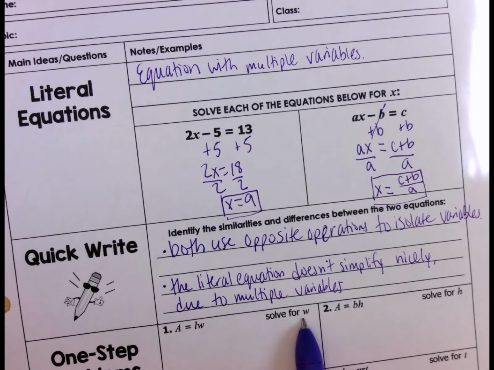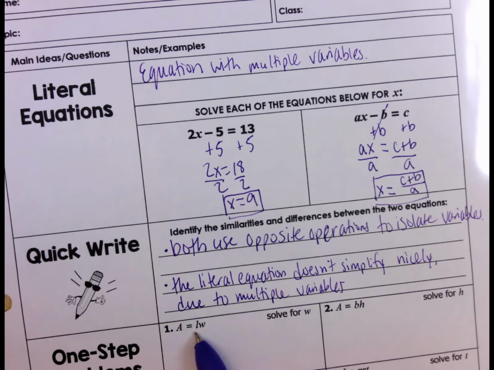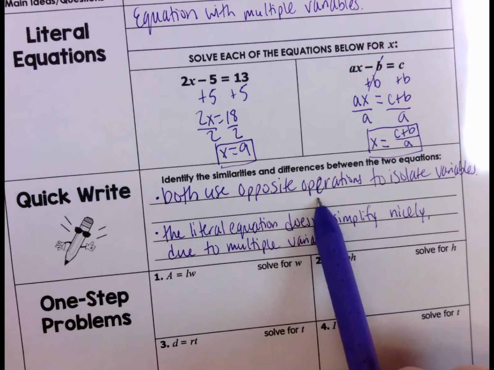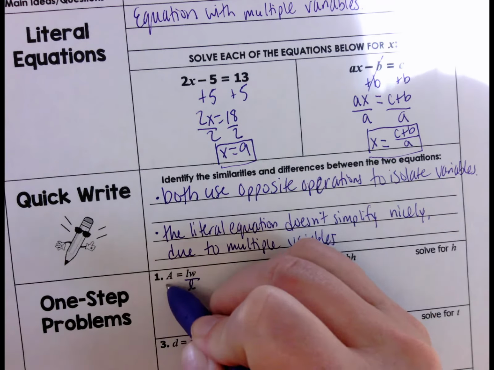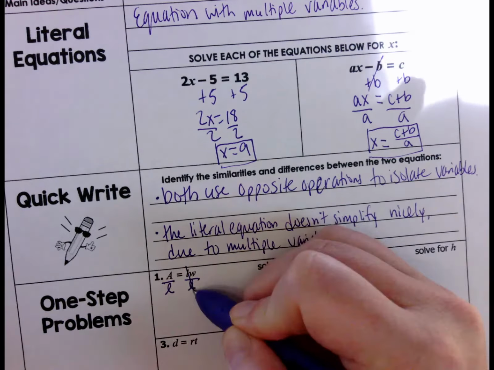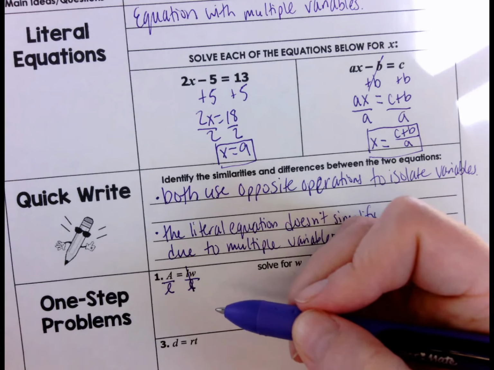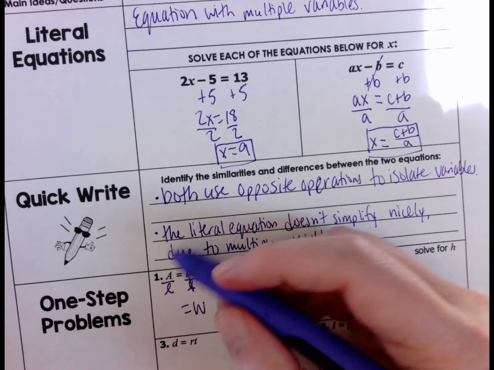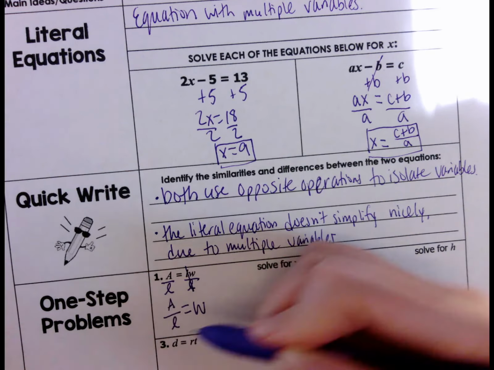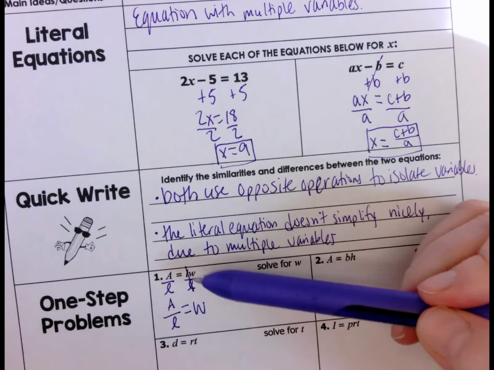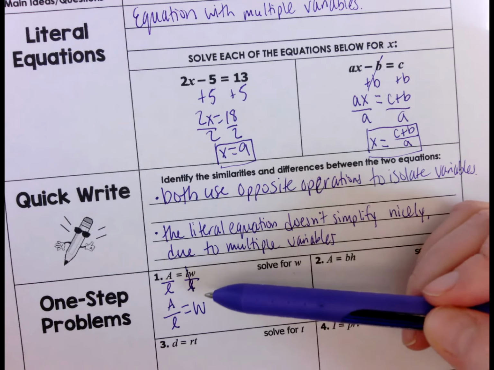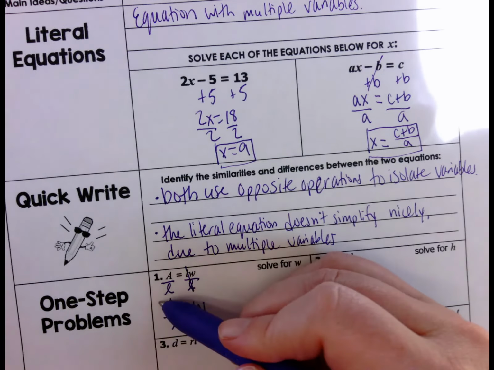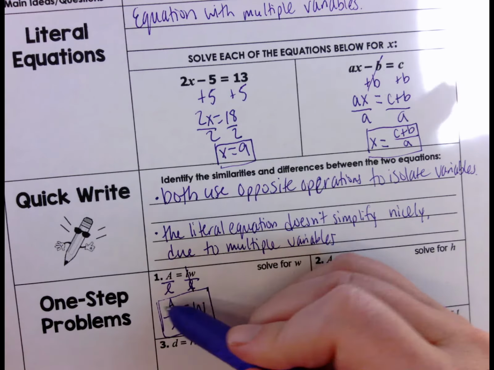If I want to get W by itself, well, it's being multiplied by L. So to get rid of that multiplication, I use the opposite operation, which is division. So I can divide by L. So on this side, okay, it'll go away, and I'll be left with W. On the right side, I can't simplify that any further. So I'm going to have area divided by length. So if I know the area and the length of a room, and I'm looking for the width, okay, I can just divide the area divided by the length to find the width. So I've just rearranged that formula to make it a little bit easier.